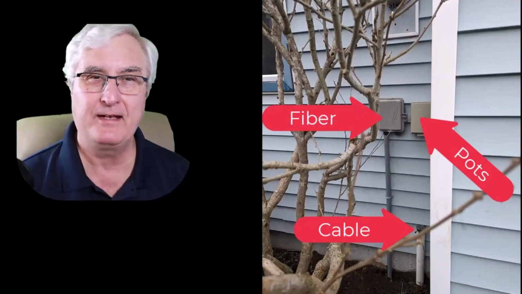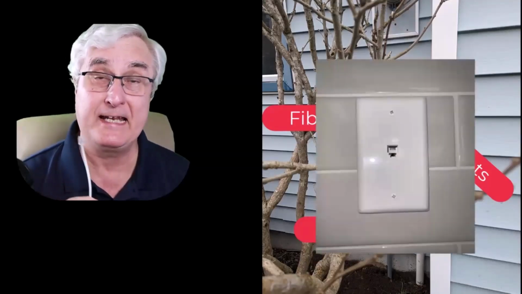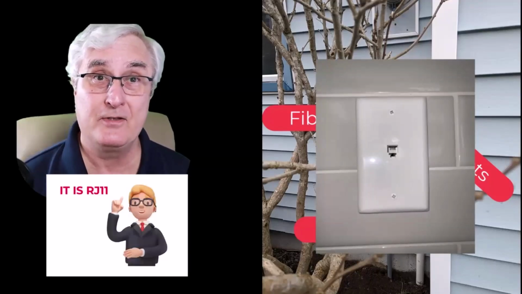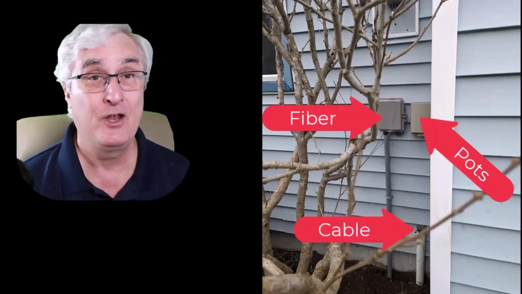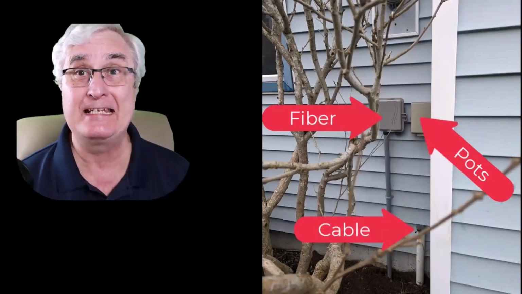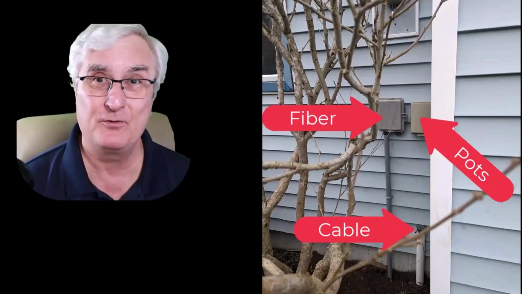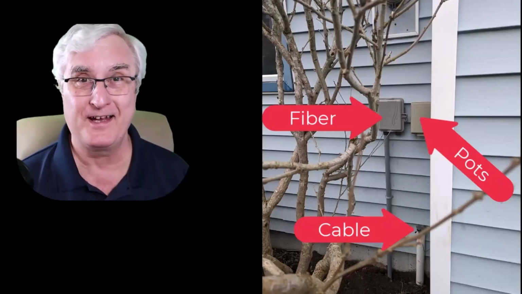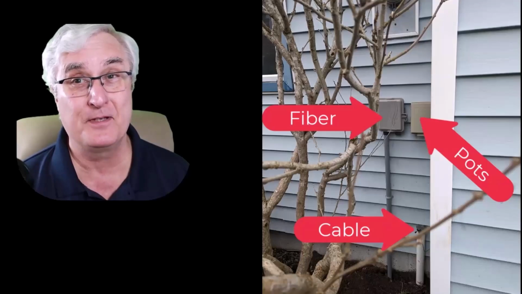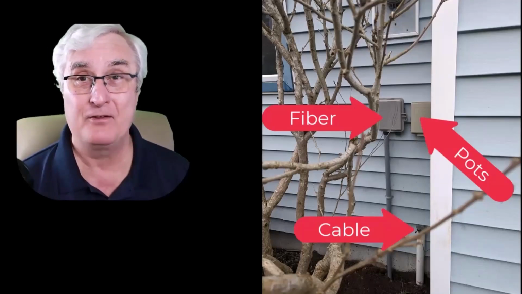Now, many of you think just because this is plugged into the wall, into the RJ45 socket, which we've had for 40 years, that it goes to the telephone company through the old POTS line. But that couldn't be farther from the case. Let me explain how this works.